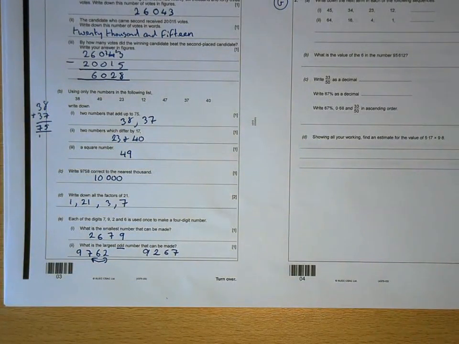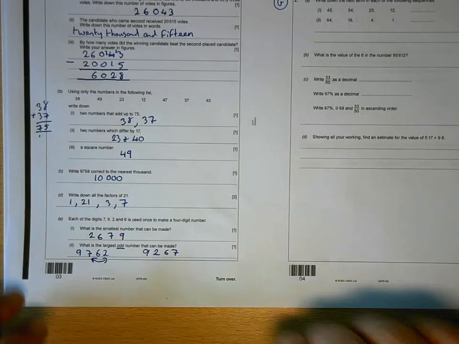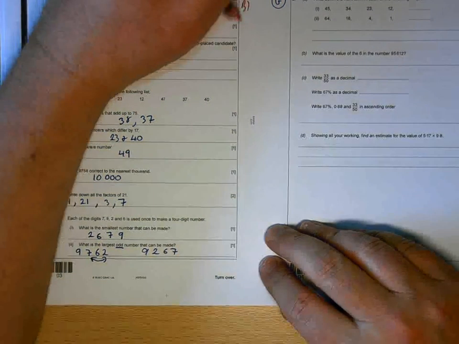Okay, marks for that question. Pretty much 1 for each answer.